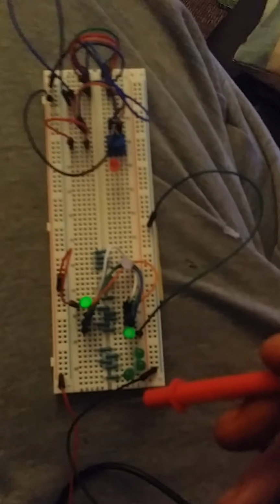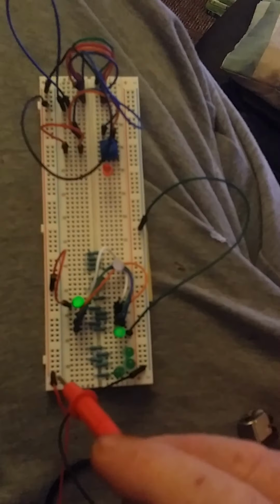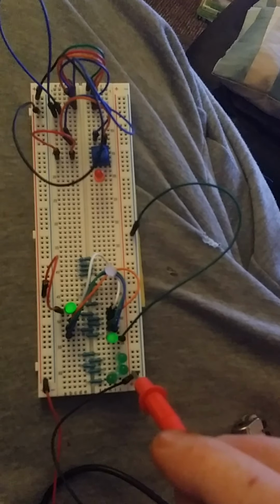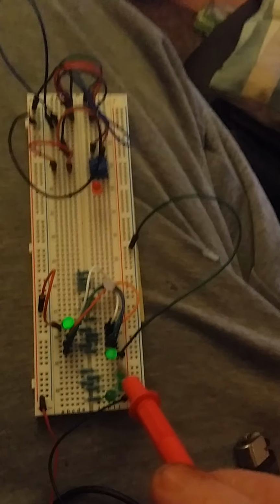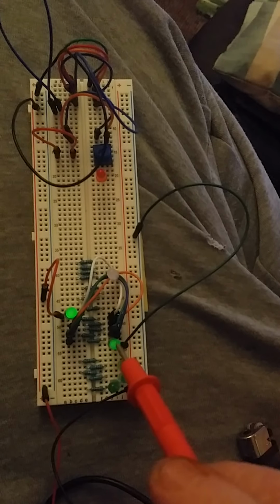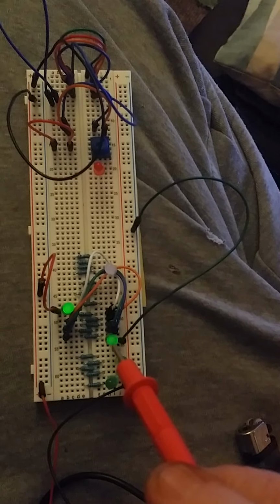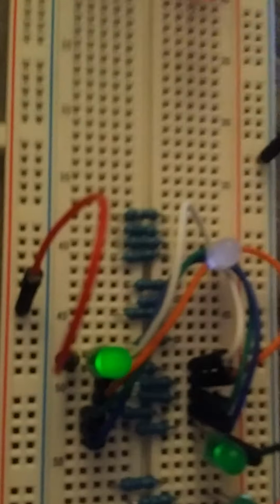And I got it wired up. 5 volt supply, positive, negative. Comes to there, goes through the lamp, if you can see.